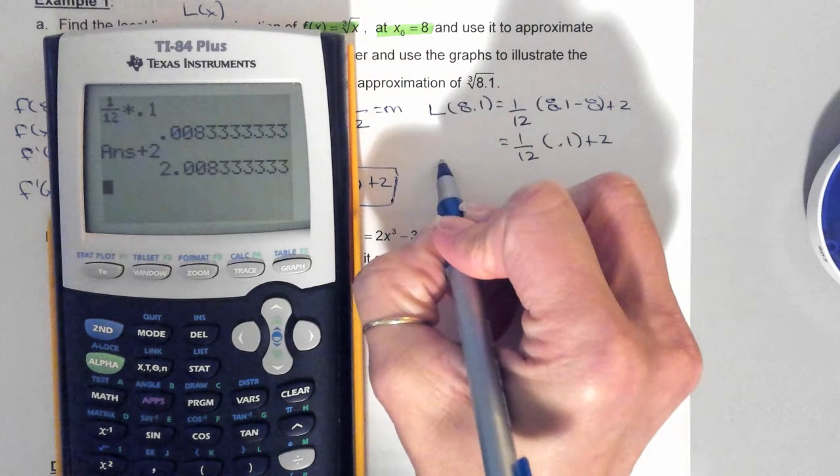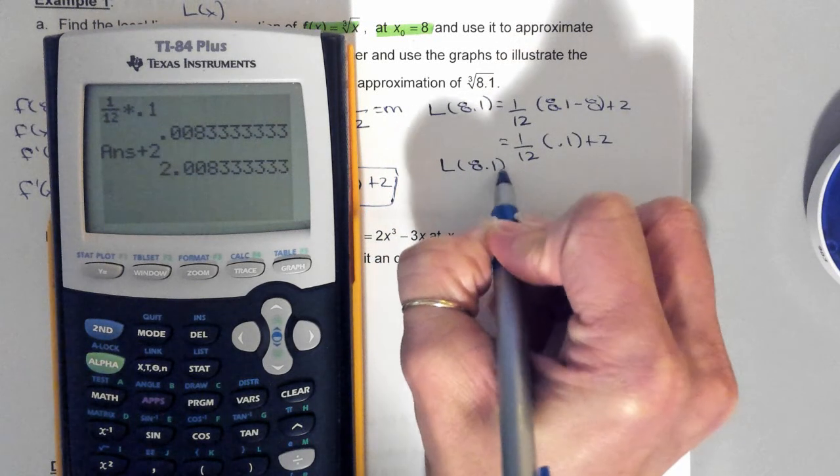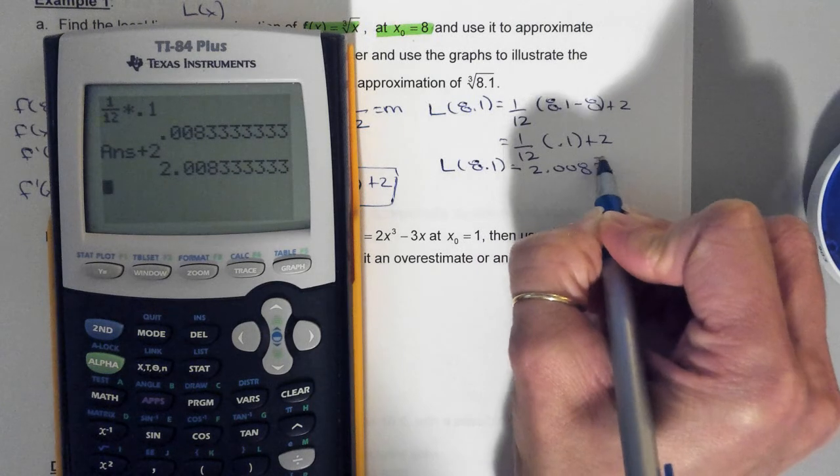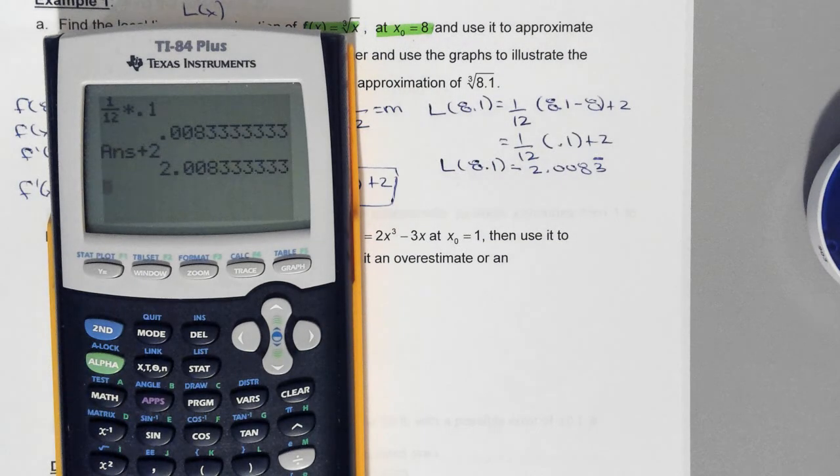So we're going to say that L of 8.1 is equal to 2.0083, and we know that's repeating. I mean, you can write as many 3's as you want, but it's going to keep going. Okay, everybody good with the calculation first?